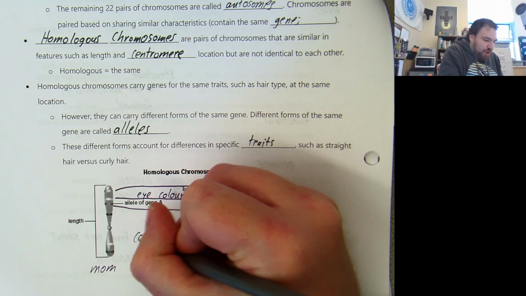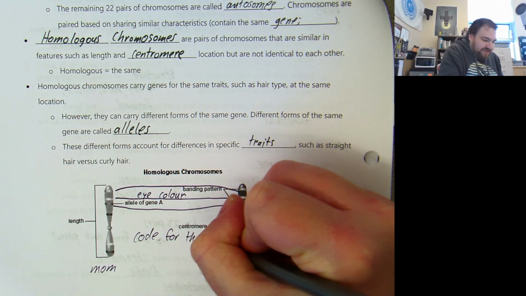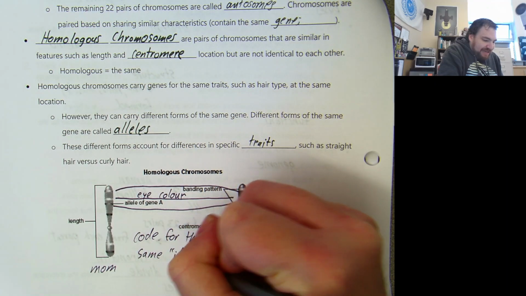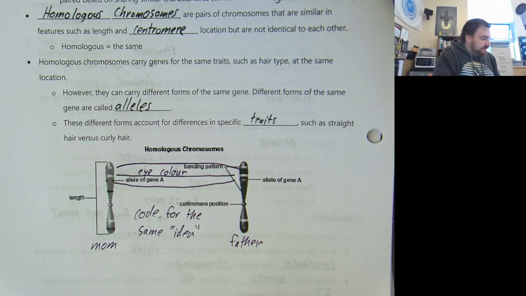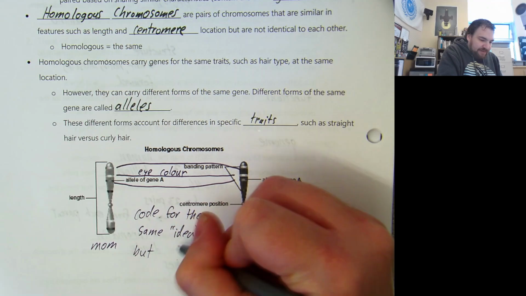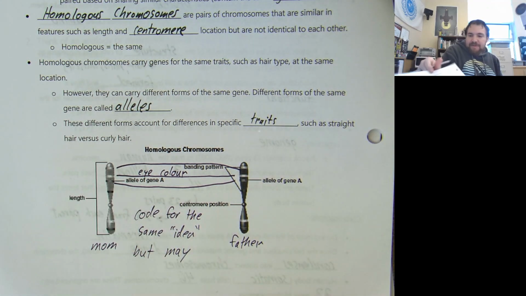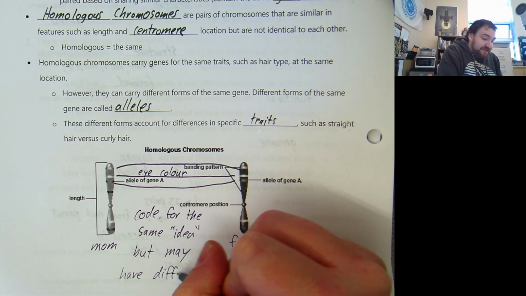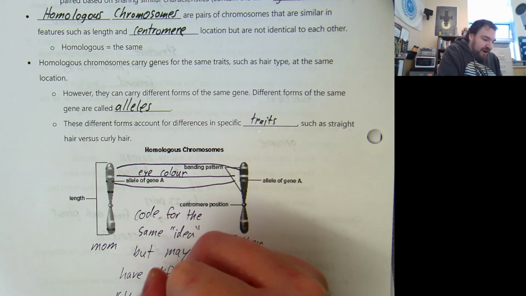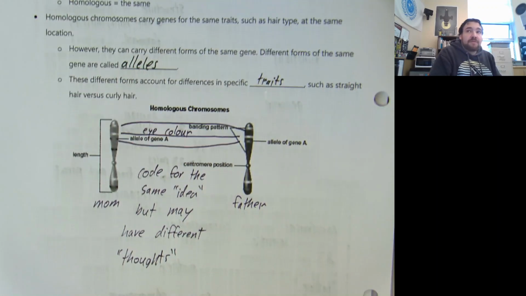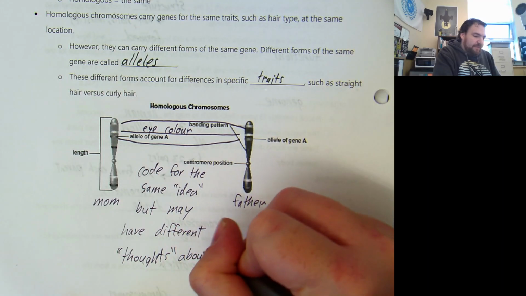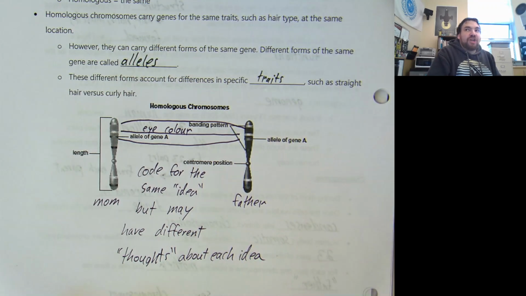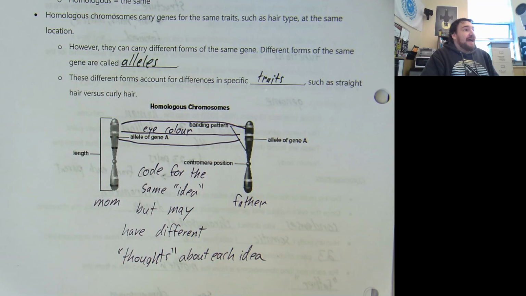So these things code for the same, quote-unquote, idea or trait, but may have different, quote-unquote, thoughts about each idea. And we're going to look at a very simplified view of how those decisions are made in the genetic code, which one gets coded for and when.